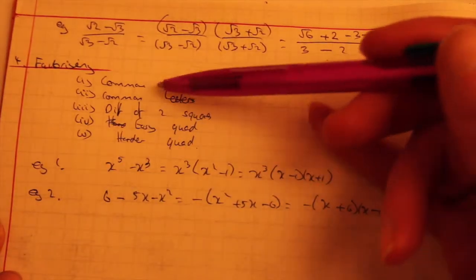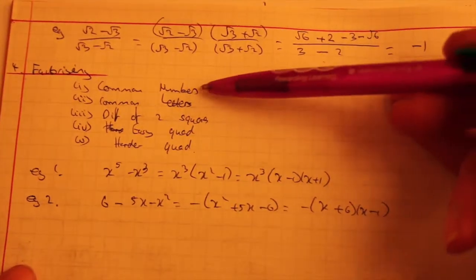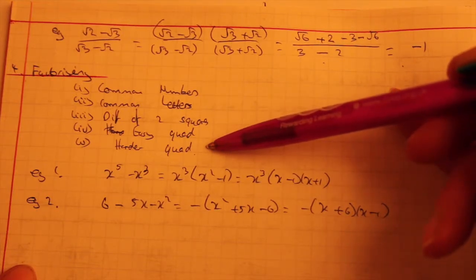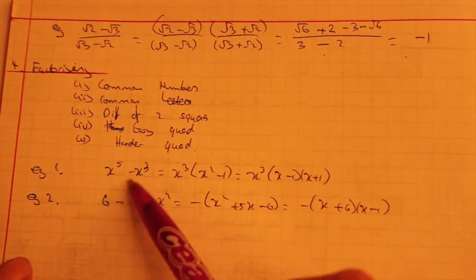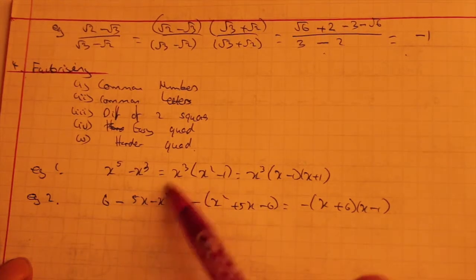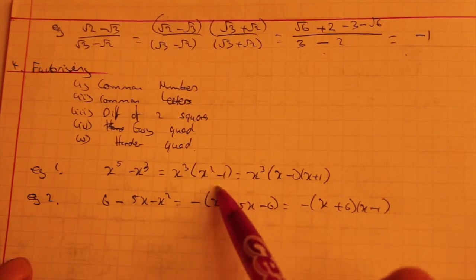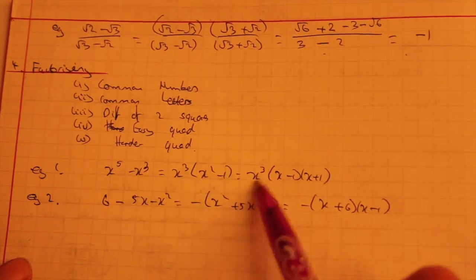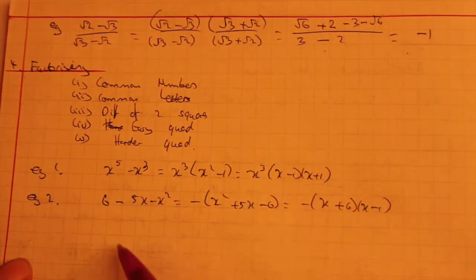I've got factorising in here, but we know this quite well at this stage. Common numbers, common letters, difference of squares, easy quadratics, hard quadratics. If you look at this one here, x^5 minus x^3, I can take an x^3 out, leaving me with x squared minus 1. Don't forget that's a difference of two squares, so that becomes x^3 (x minus 1)(x plus 1).